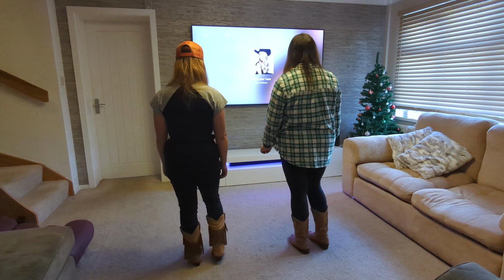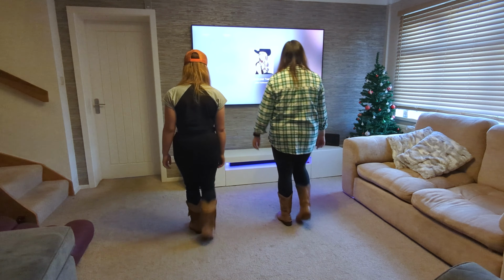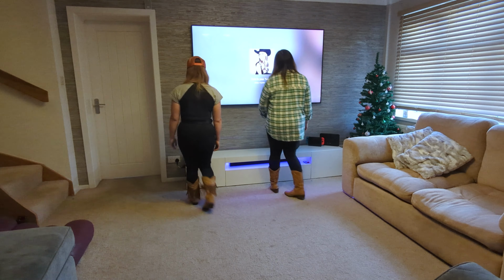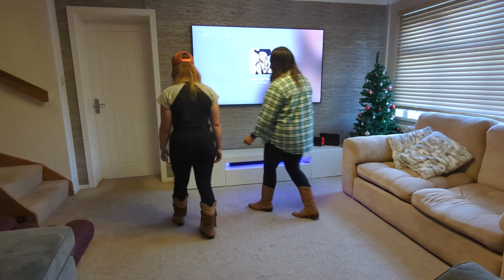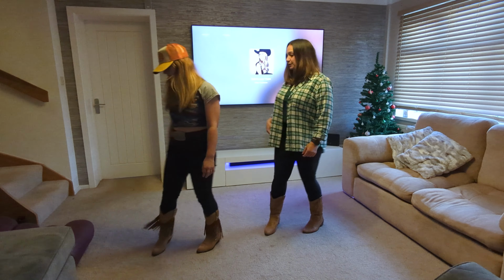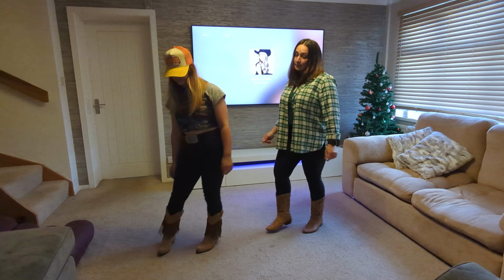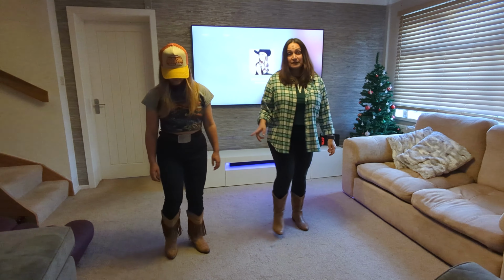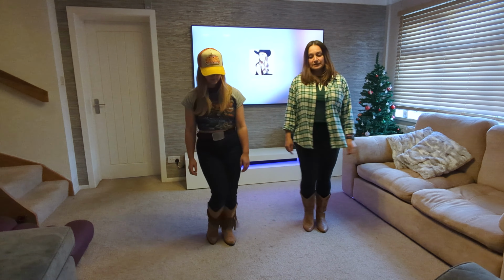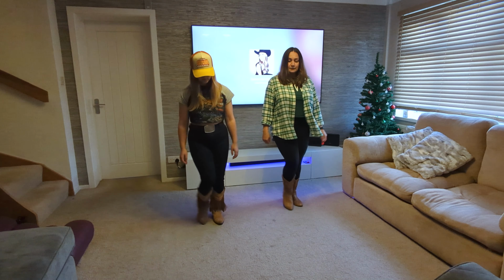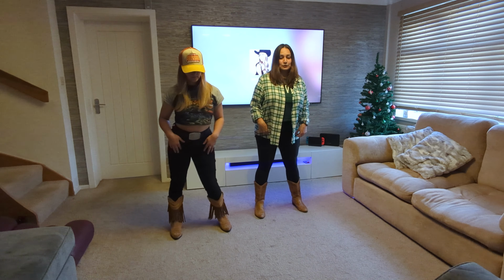5, 6, 7, 8. Walk, walk, shuffle. Rock and recover, quarter turn. Shuffle, step, touch. Step, touch. Hips forward and back. Paddle turn. Grapevine to the right. Grapevine to the left. You're going to step back. You're going to out, out, hip rolls.